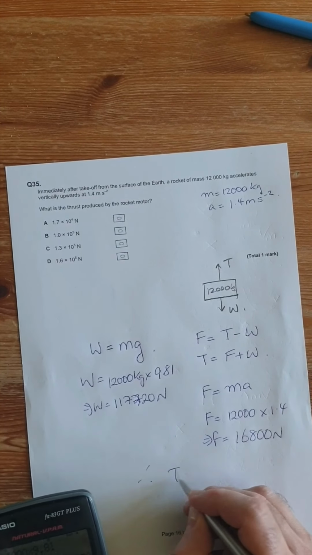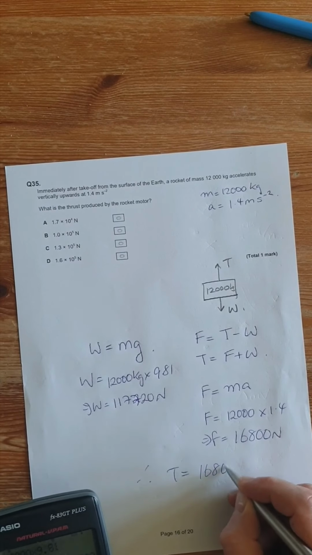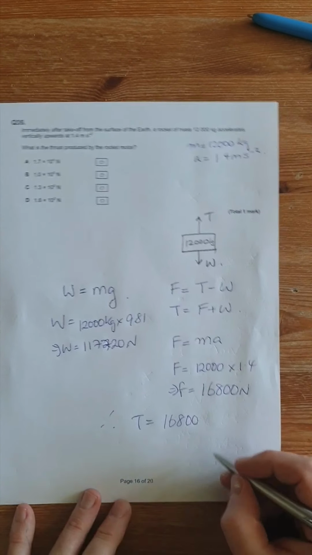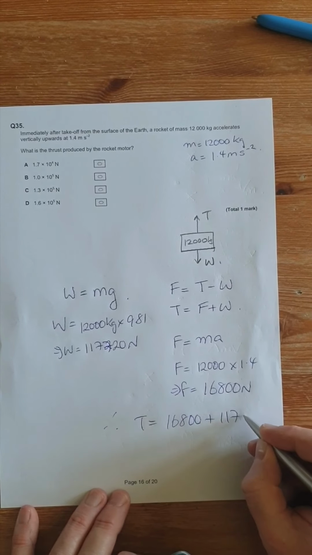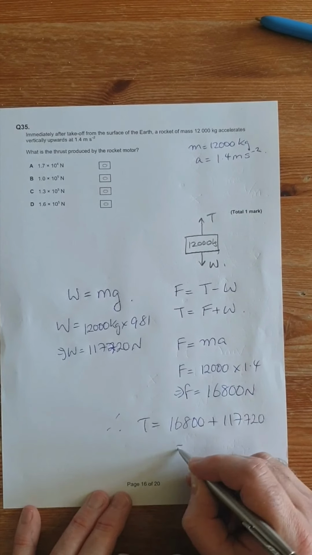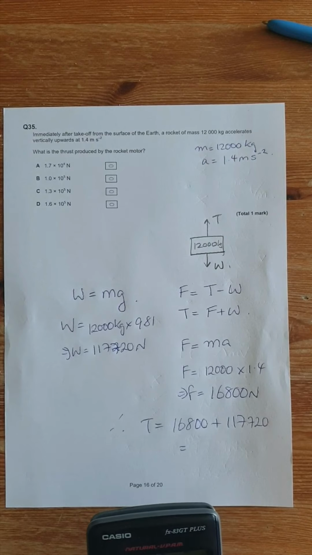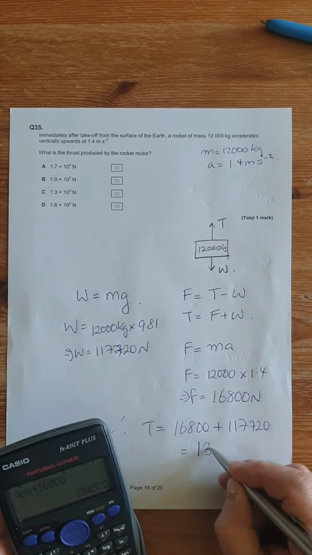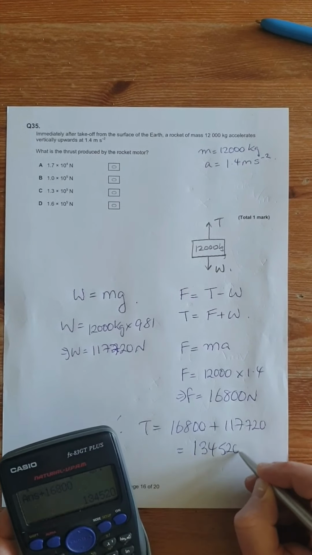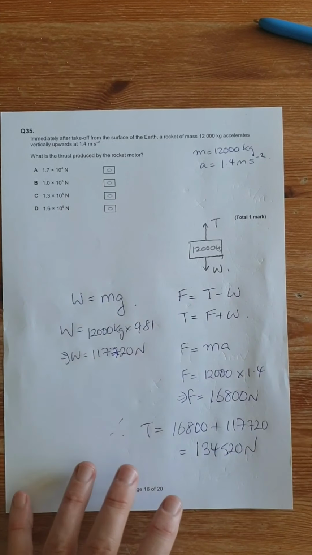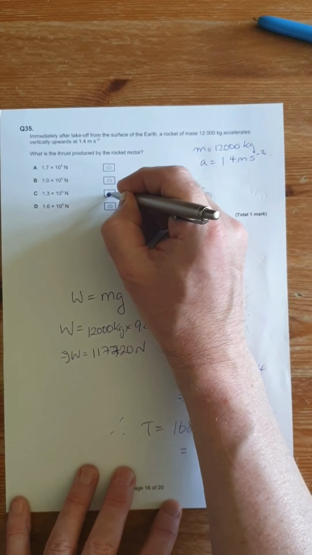Therefore, the thrust is equal to 16,800 plus 117,720, which equals 134,520 newtons. So answer C.